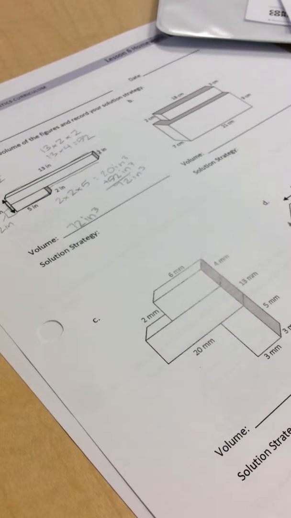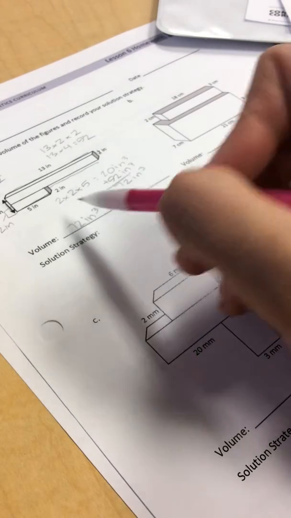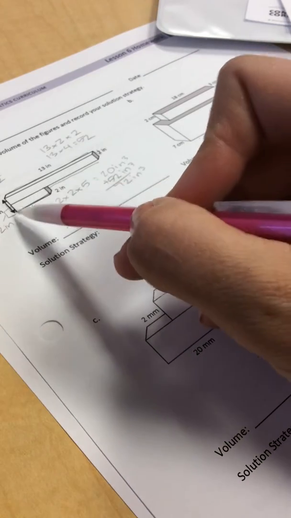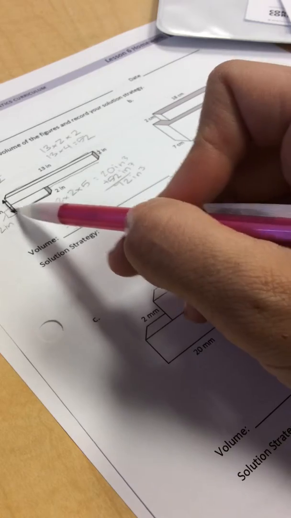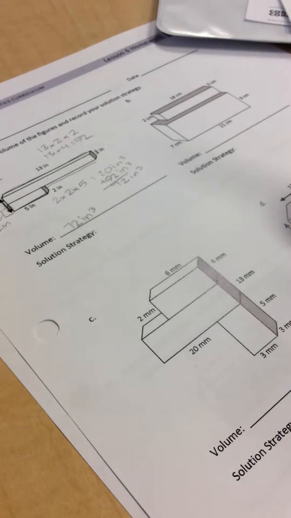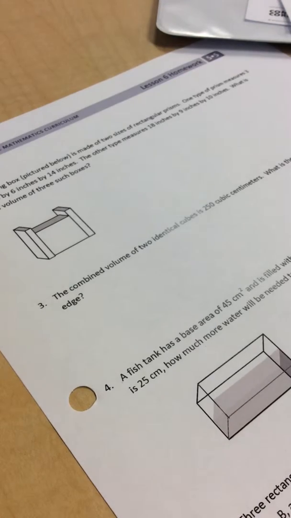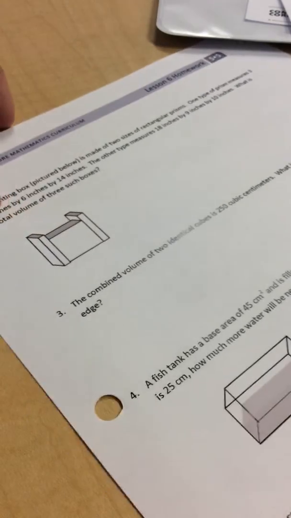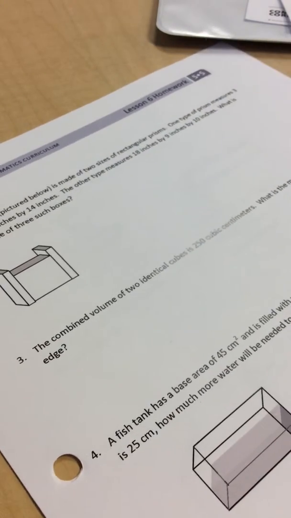And then we need to come up with a nice solution. You could say that you found the volume by knowing what the height was here based on the height here, and that you added the two volumes together after you solved. And that's how you would do that whole front page. When we go to the back page, I'll just pick a couple out here for you.